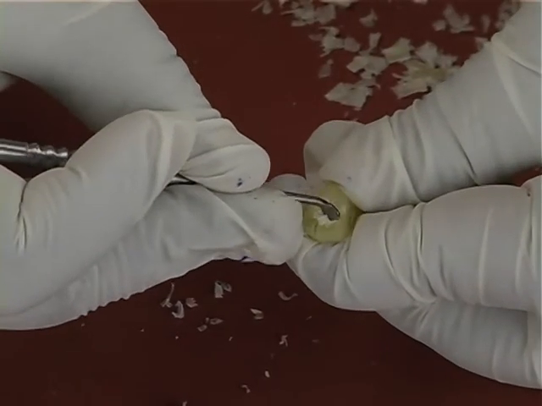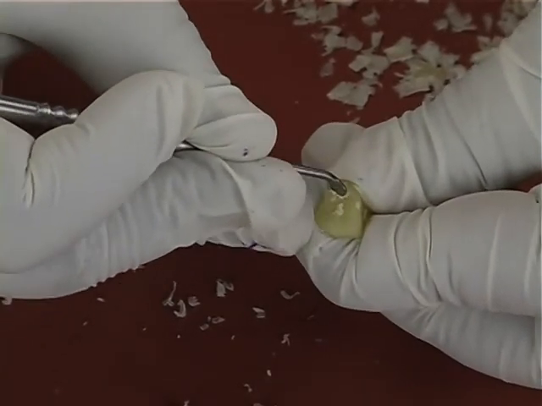By using the scooped end of the wax carver, the palatal fossae is carved accurately below the cingulum area.